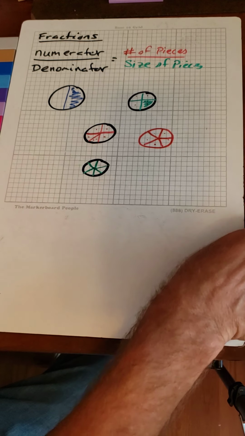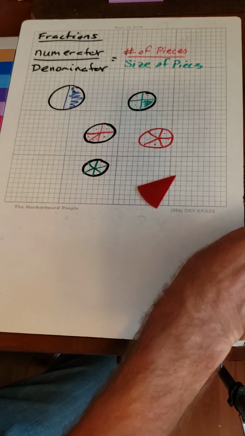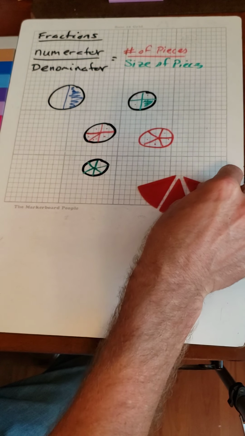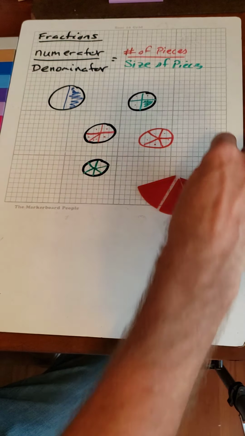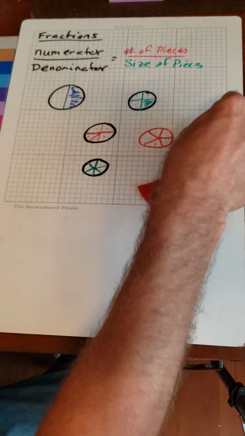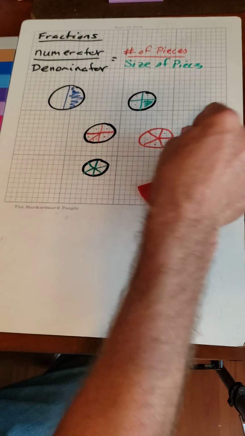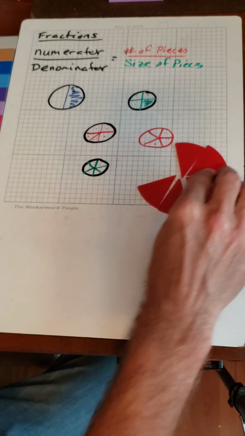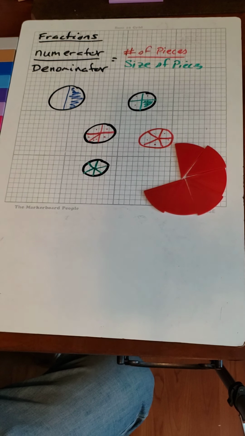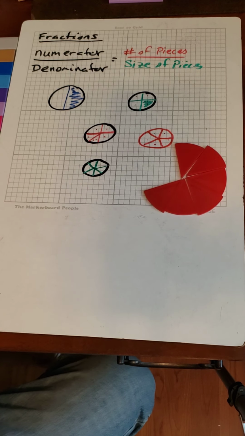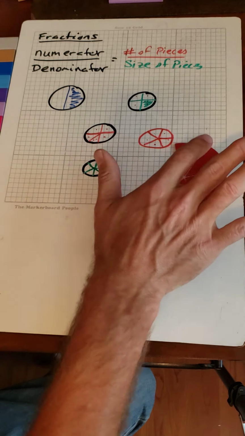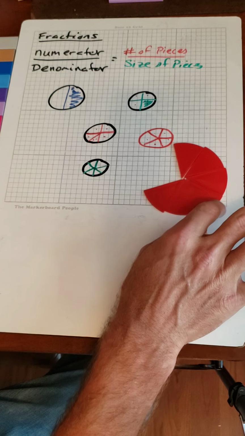So I like the circles at the very beginning because they can tell if they have all the pieces or not. If they have this amount and they know that they don't have a full circle, you can't really tell that with some of the other manipulators that we use. In fact, the ones that I had you guys buy, you can't really tell because they're rectangles and the rectangle might be all the way full.